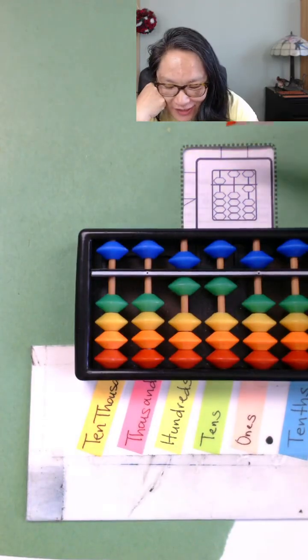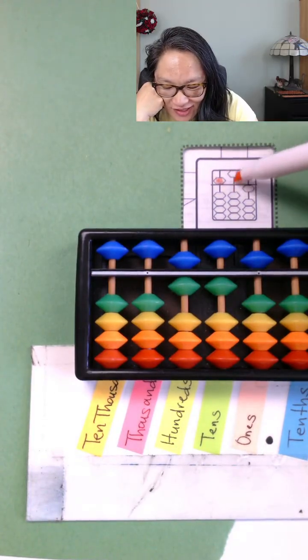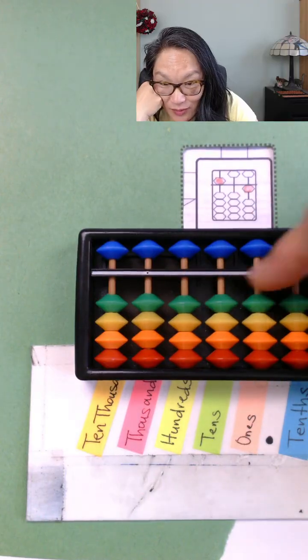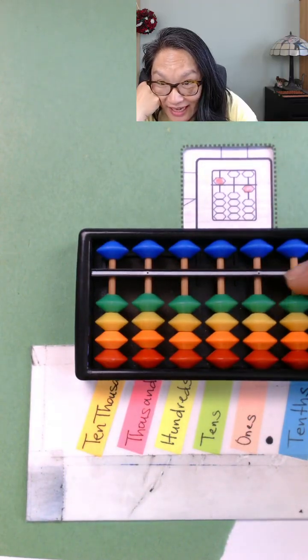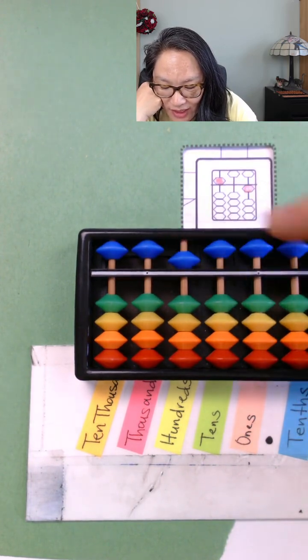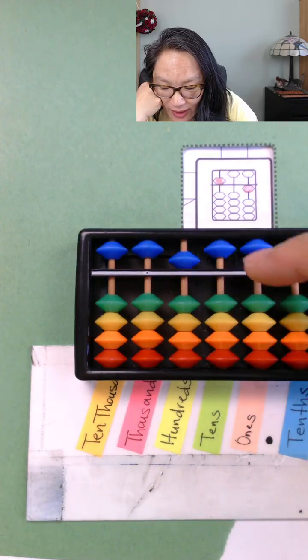Okay, so we're going to count. This is our hundreds, this is our tens, and then this is our ones. When we look, none of the beads are touching the horizontal bar. This is what 0 is, right? So when we add beads touching the horizontal bar, that's what's being counted. So here is my hundreds, this is my tens, this is my ones.